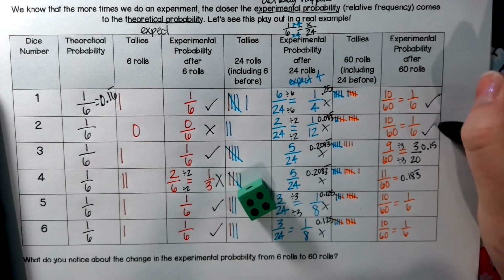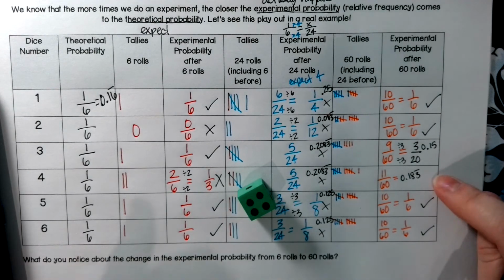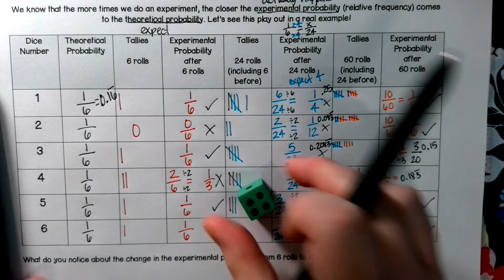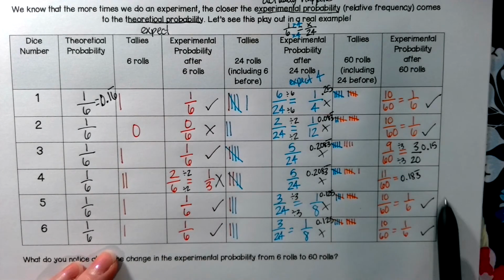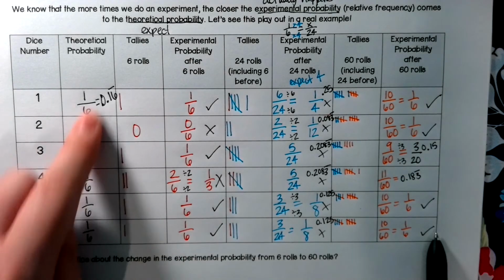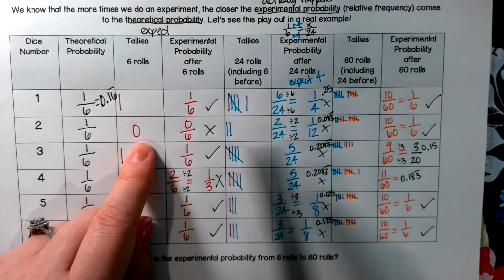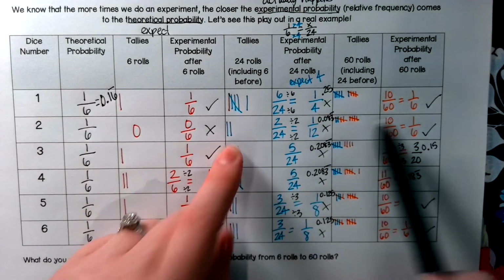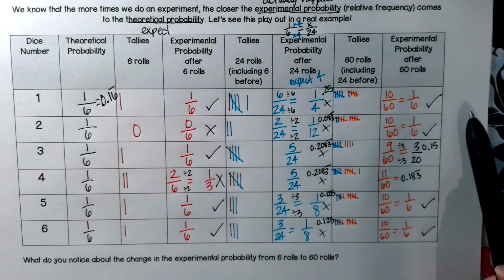So out of all those numbers, 4 of them are exactly matching the theoretical probability. And then these two, this was one more roll, this was one less roll than what we would expect. So as we saw here, the more we did our experiment, the closer our experimental probability came to the theoretical probability. You look at this, it's crazy. 2 had 0 rolls, then 2 rolls, and then it caught up and matched everybody else. That's crazy, but that's what we see when we do experimental probability.